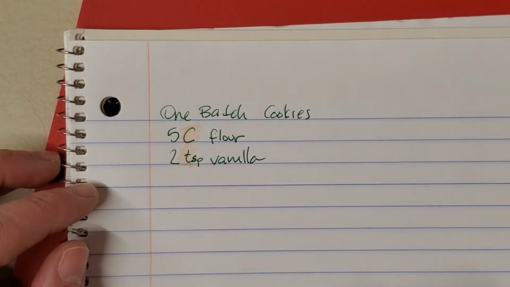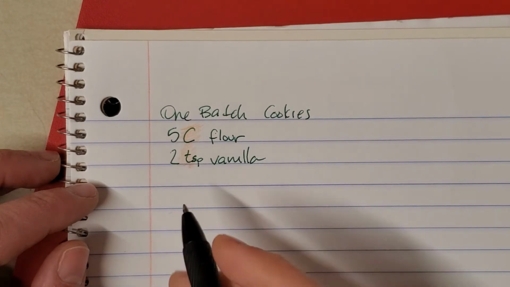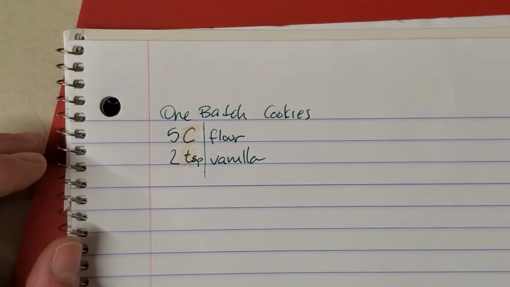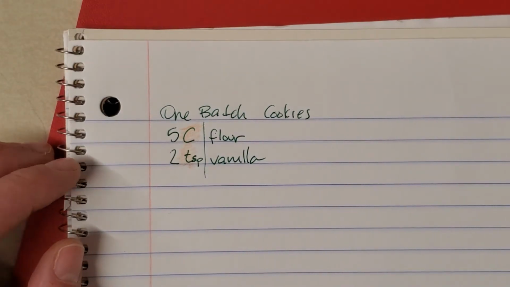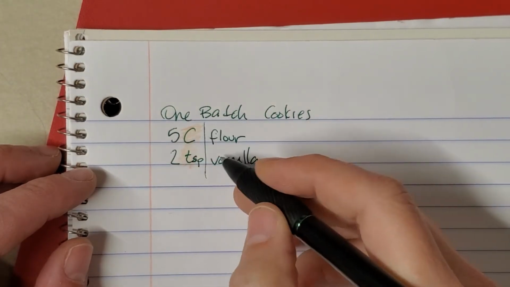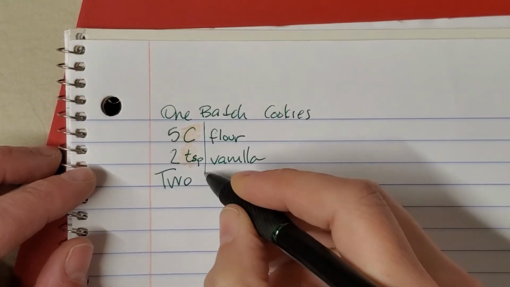All right, let me see. If I were going to draw a diagram for that, it's this, right? I could put a line between them and basically I have a diagram. But what if I wanted 2 batches of cookies, right? This is one batch. What if I wanted 2 batches?